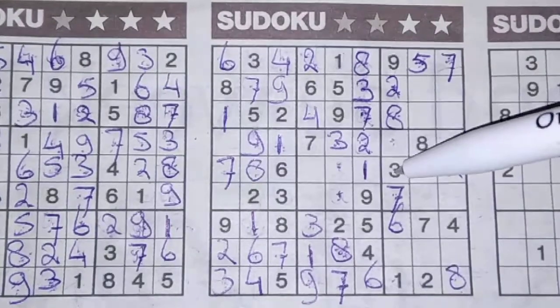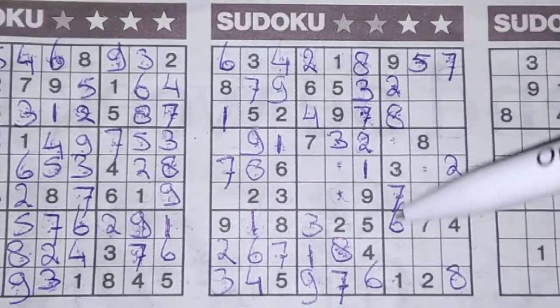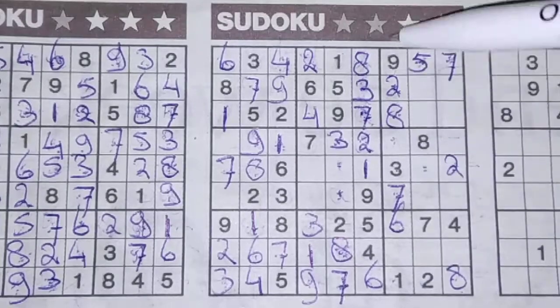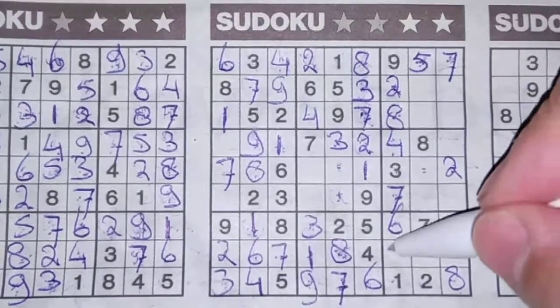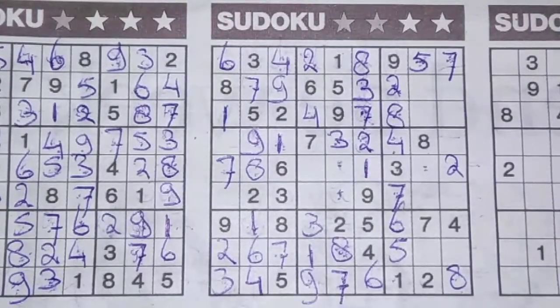The 4 and the 5 are missing in this column. We have a 4 here, no 4 there. 4 should be here, and the 5 goes there.